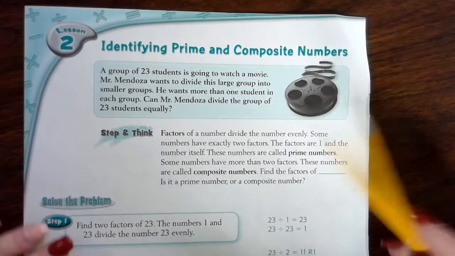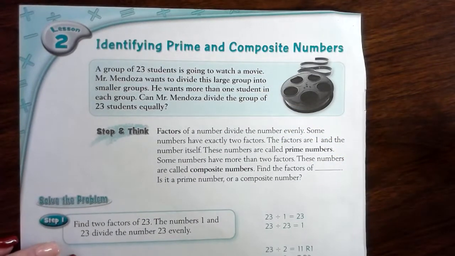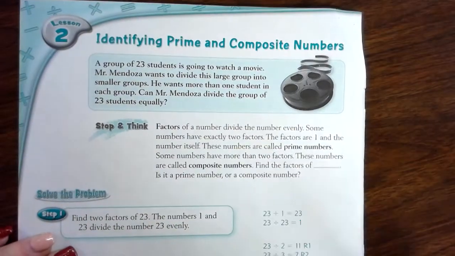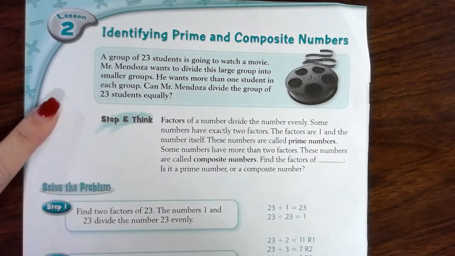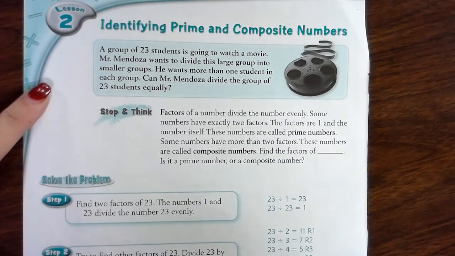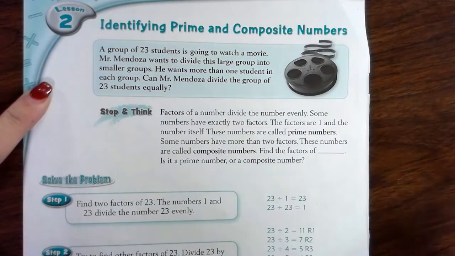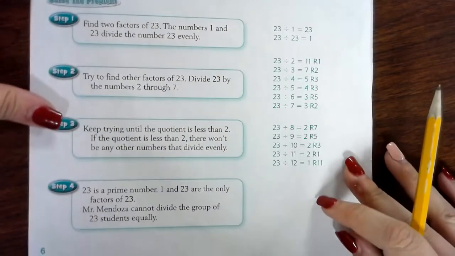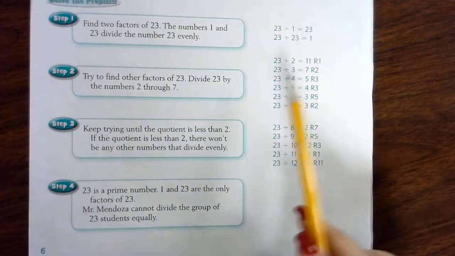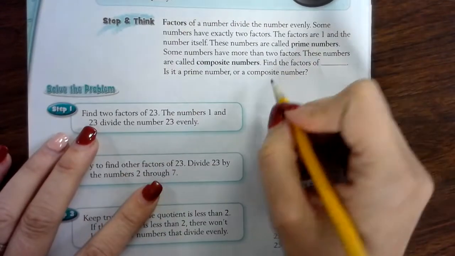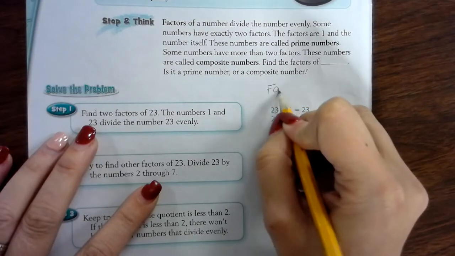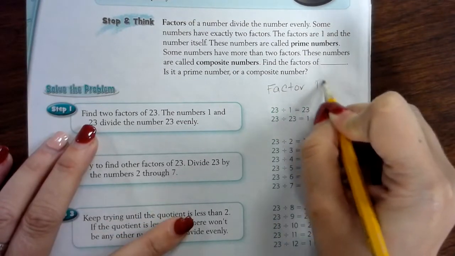Okay, the next thing we're going to do is identify prime and composite numbers. So again, you can read through this. It's just a problem. You don't need to do anything on this. You're just reading through an example. So I'm going to pause it there if you need to see it. I'm going to move it up. So there's the examples of the factors. And here I would really do the factor rainbow. So I want you to do the factor rainbow on your numbers.